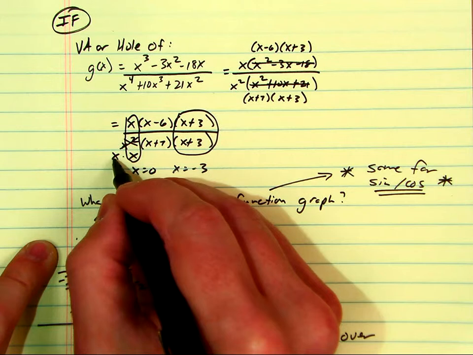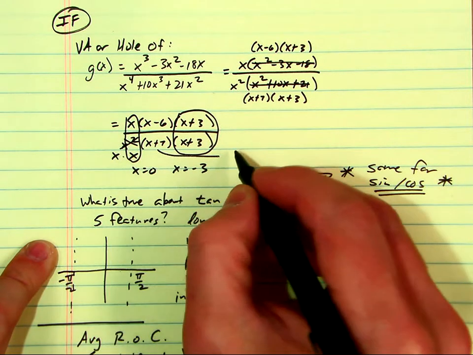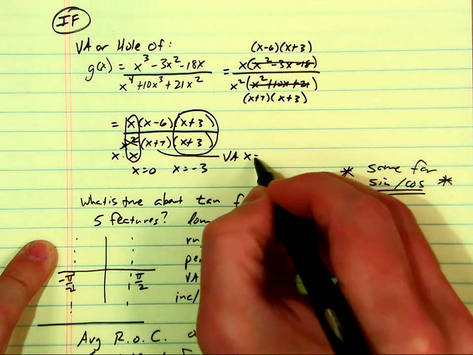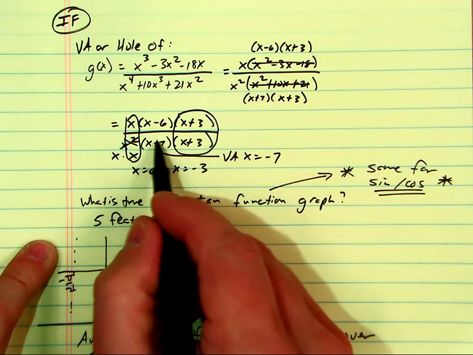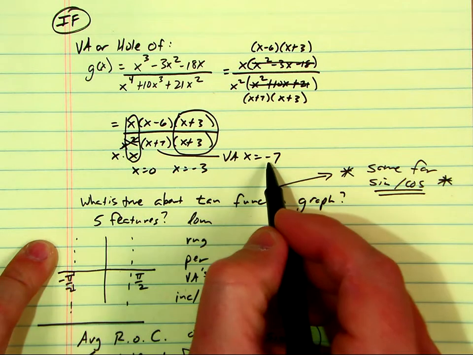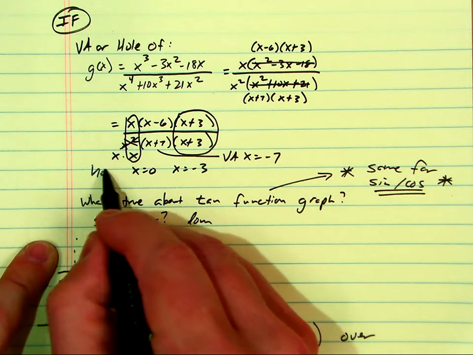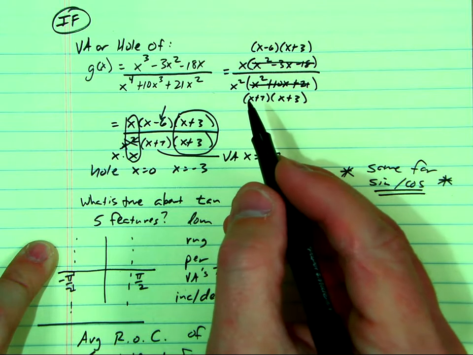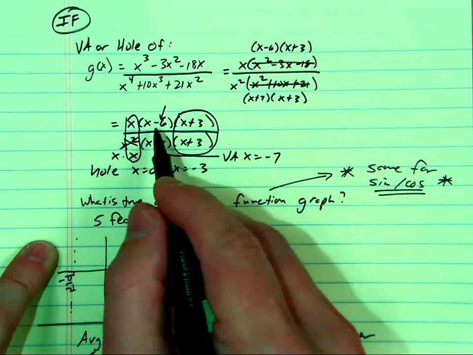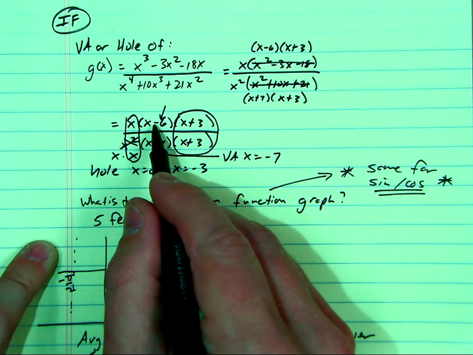Not going to be another vertical asymptote here because there's already a hole there, but we do have a vertical asymptote at x equals negative 7. Remember the concept for finding the 0 of this denominator. The vertical asymptote is going to be at negative 7, hole at 0, and negative 3. And just for giggles, that would be the x-intercept. Okay, if x is 6, that's going to make the numerator 0. That would be an x-intercept.